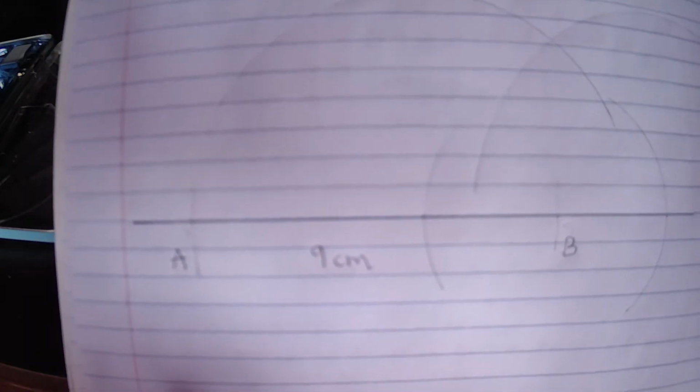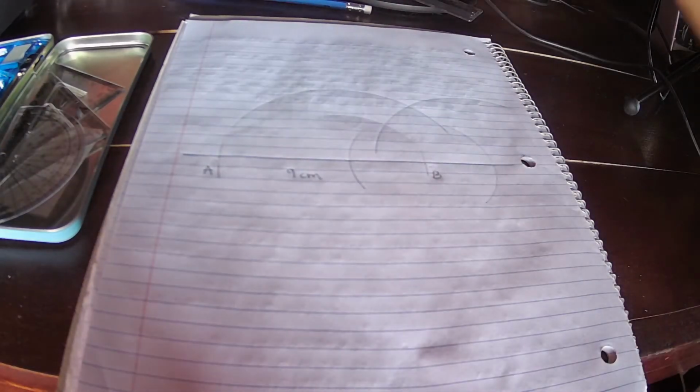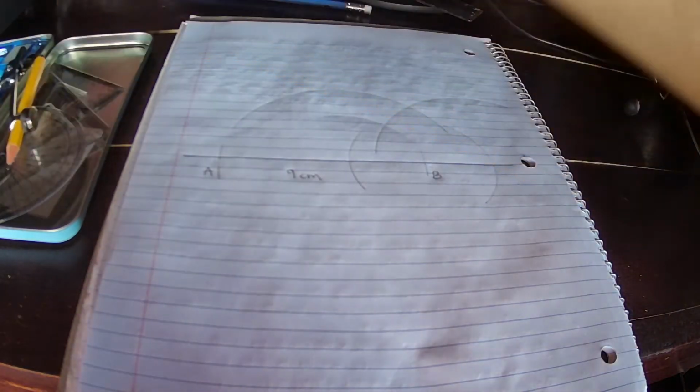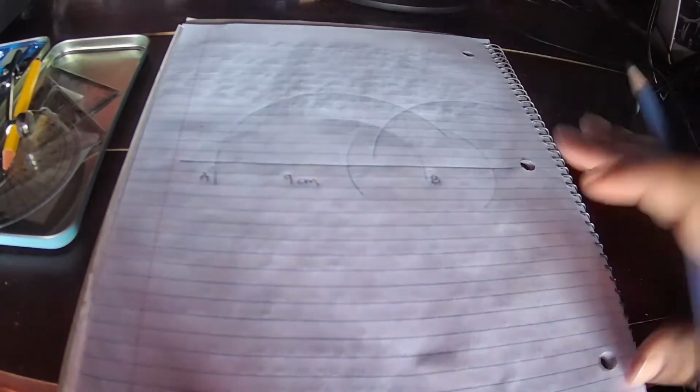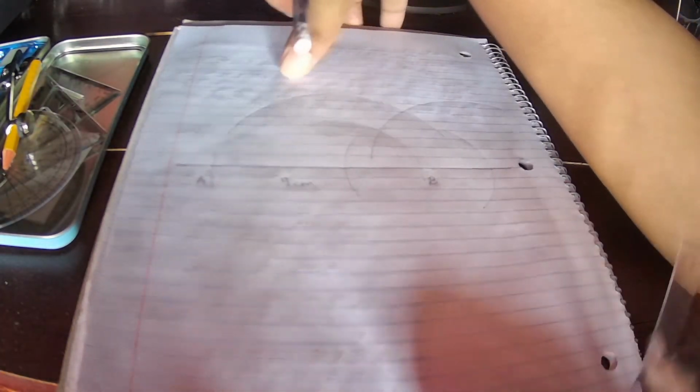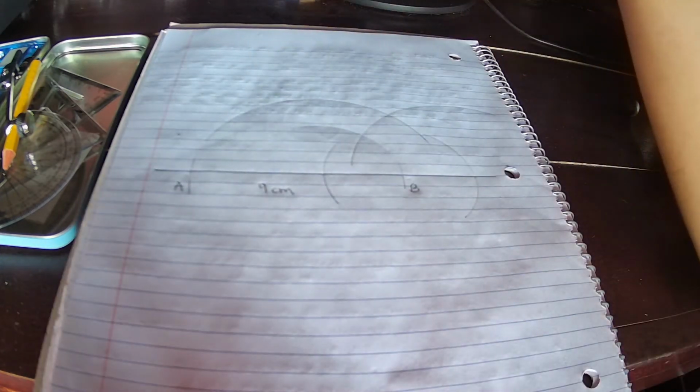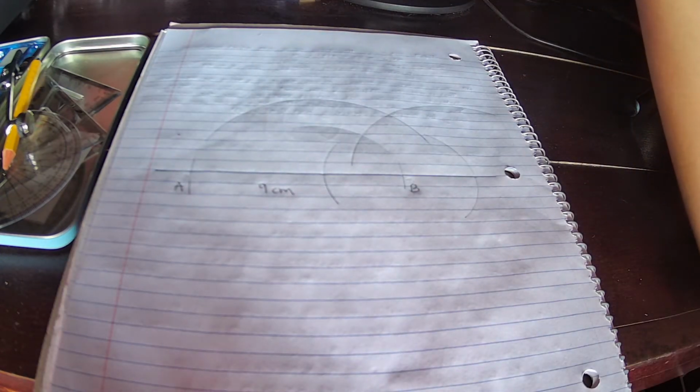So you can put a dot to mark off this point. And this point is particularly important for us in the construction of our line segment BC, as well as our construction of the angle ABC.